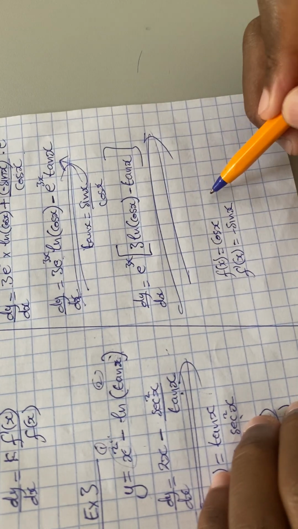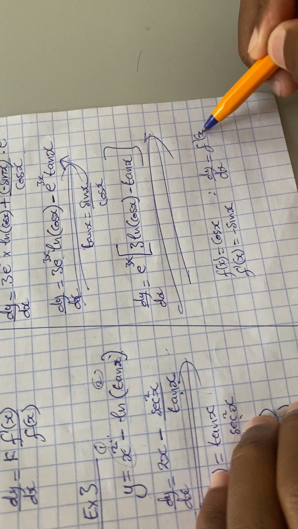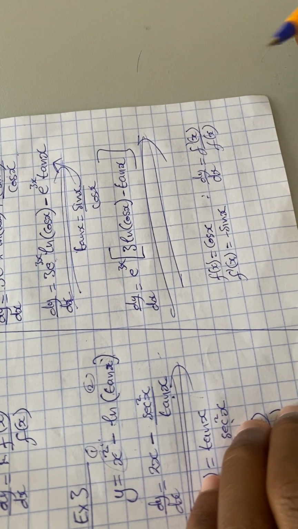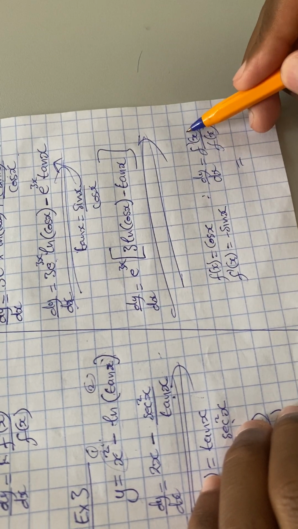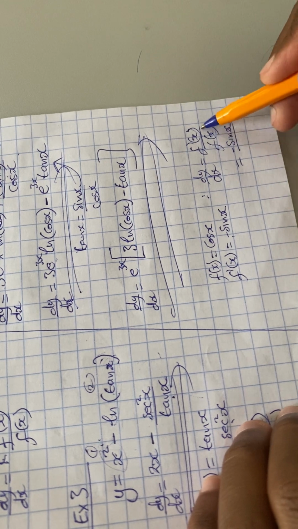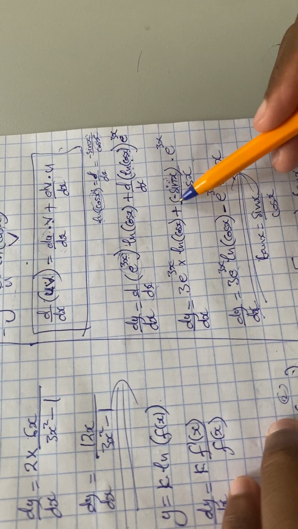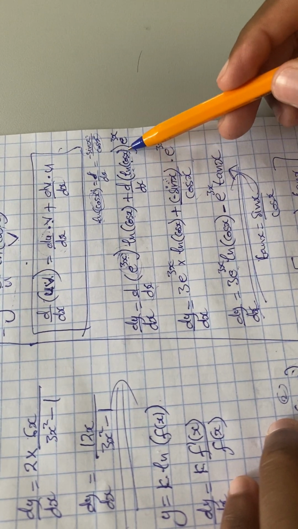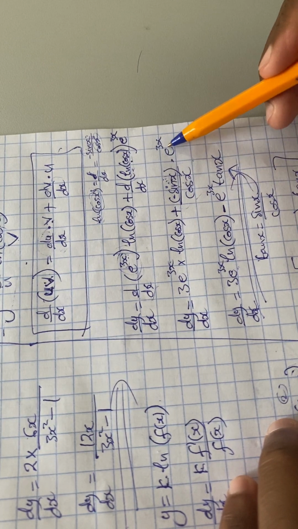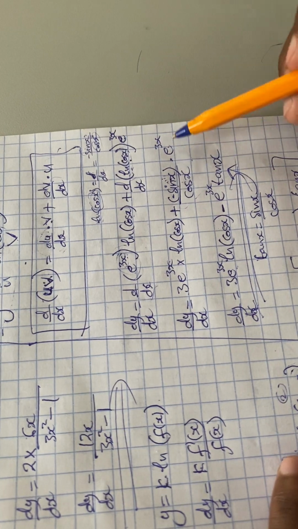Then dy/dx is f dash x over f of x, so minus sine x over cos x. That's what we did here after finding the first derivative of ln cos x. This is the first derivative of ln cos x multiplied by the exponential function when you're using the product rule.